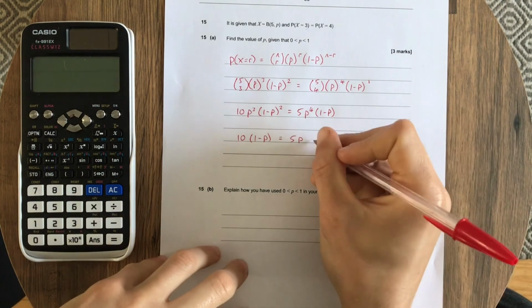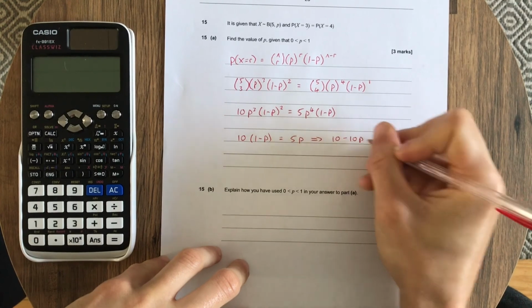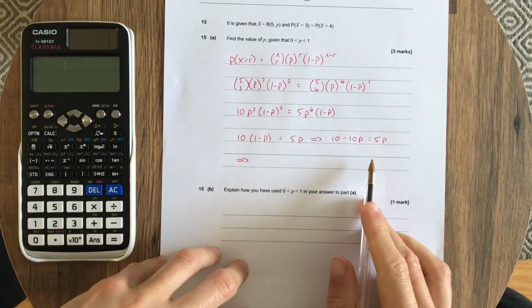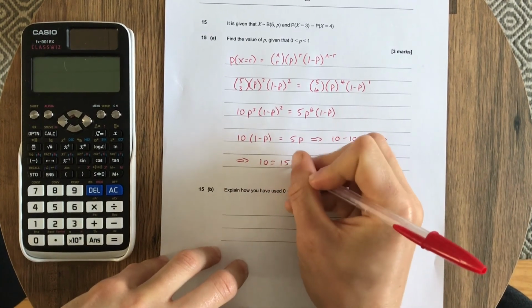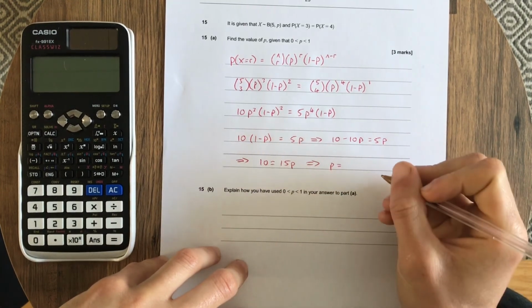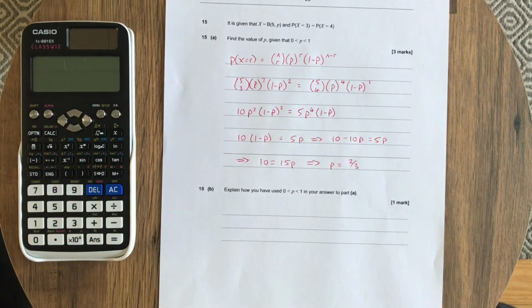That's what we get when we divide by 1 take away p and divide by p cubed. And let's then see if we can go on to solve this. So expanding the bracket will give us 10 take away 10p is equal to 5p. And then if we add 10p to both sides, we've got 10 is equal to 15p. And if we divide by 15, that will give us p is equal to 10 over 15, which is the same as 2 over 3. So 2/3 there will be our solution for p.